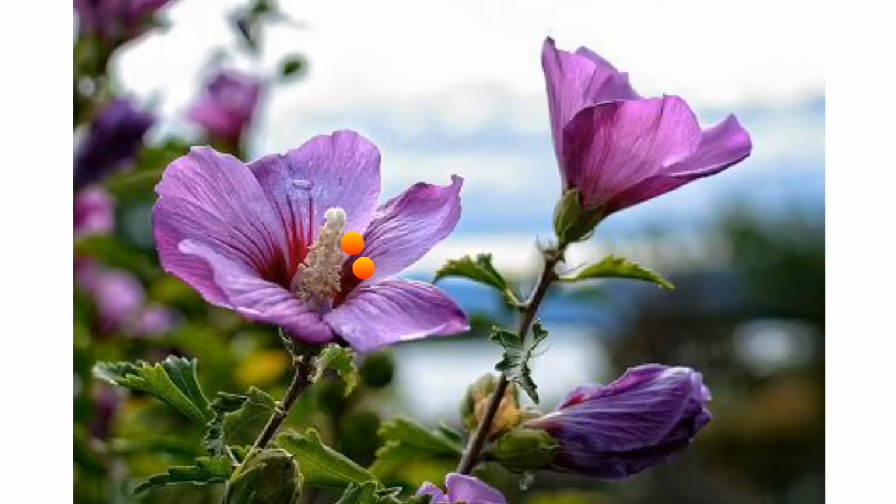There are two possibilities for self-pollination to happen. The first one is that the pollen from the anther will travel to the stigma of a different flower on the same plant, or the pollen will travel to the stigma of the same flower on the same plant.